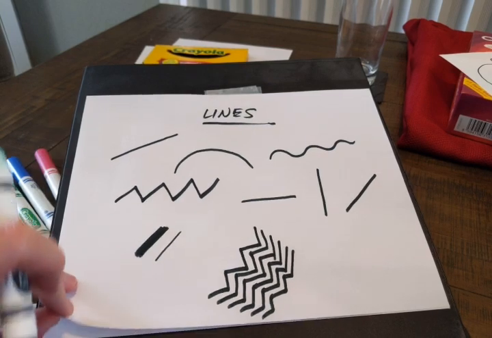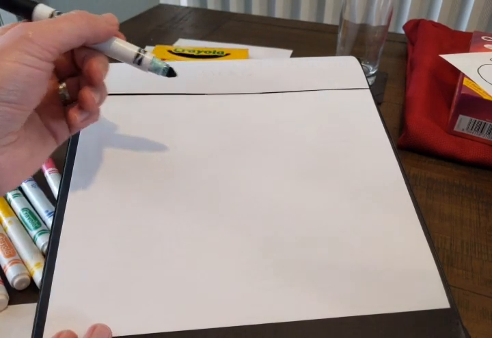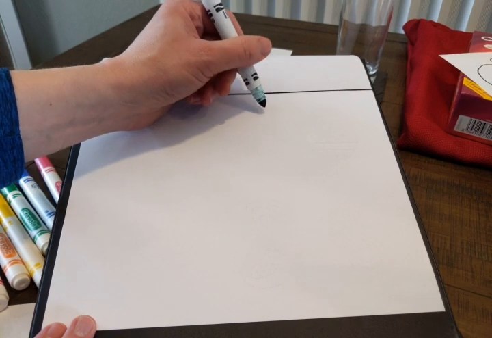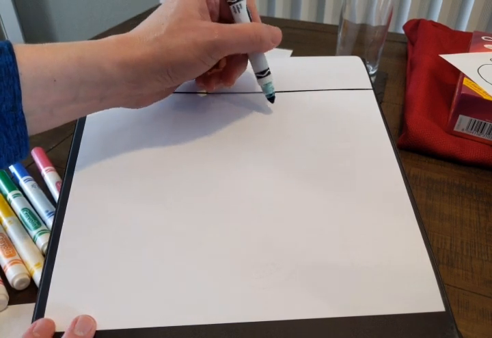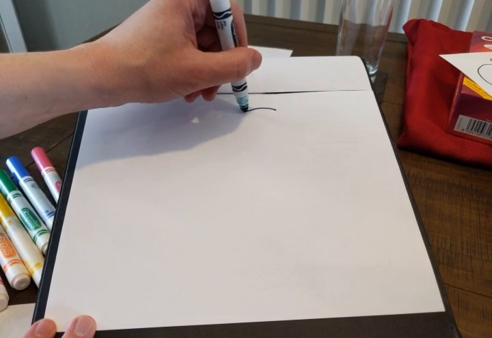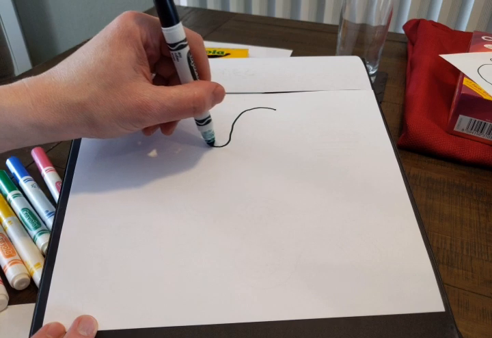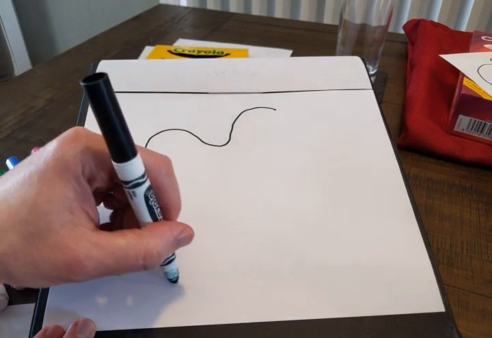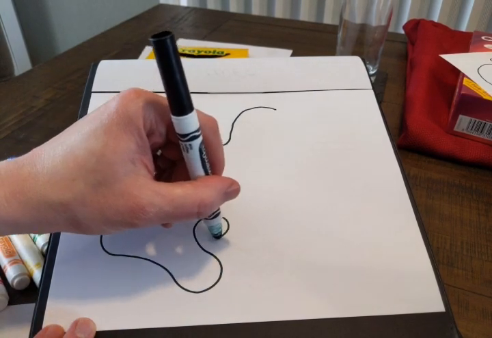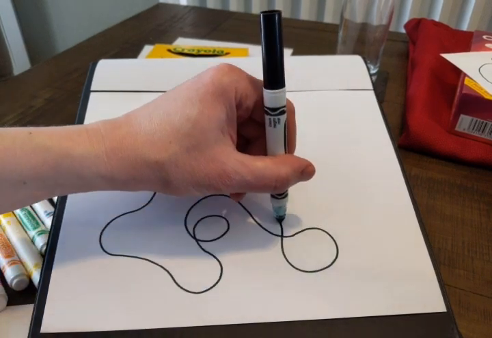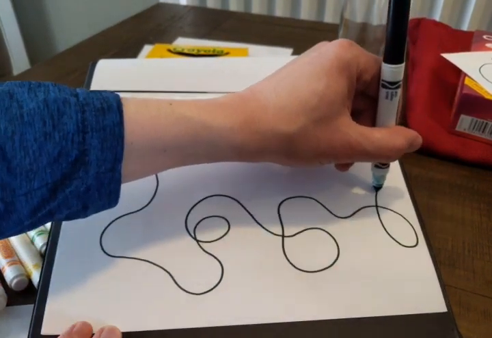So, how is our actual art piece going to work? So, we're going to start by choosing any spot on the paper, and we're going to use either a black marker or a dark marker, and just start creating a line. It's almost like we're letting it take a nice curvy walk around the page. And sometimes it's going to loop over itself and it's going to cross over.